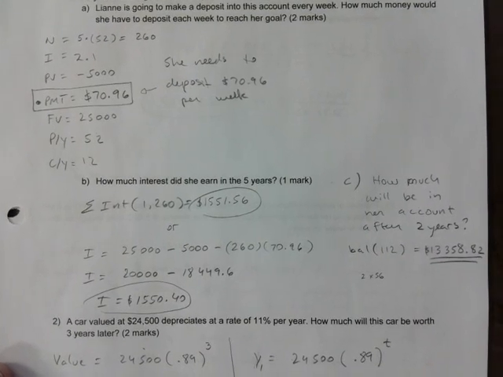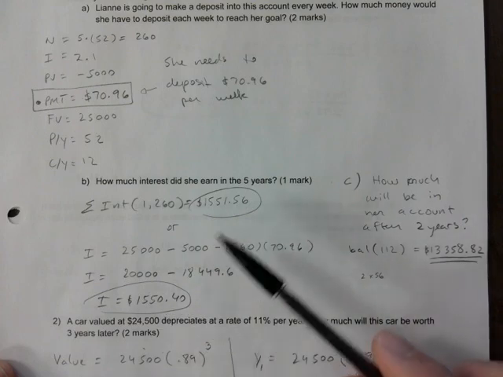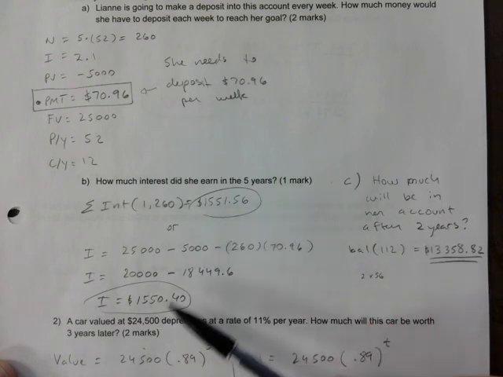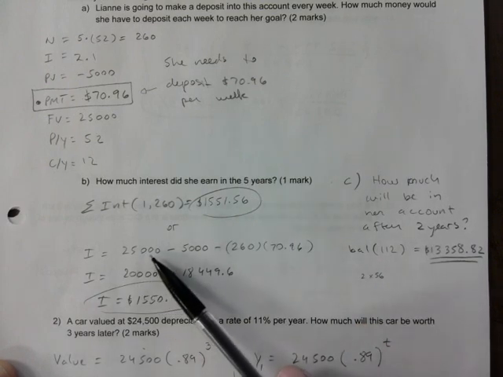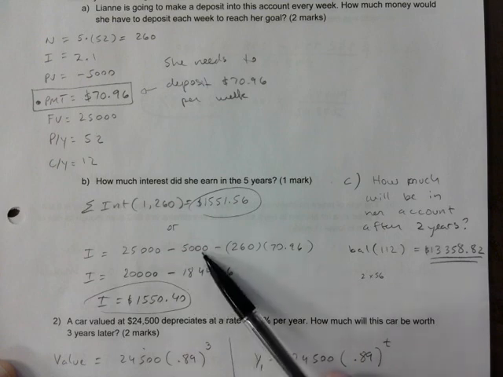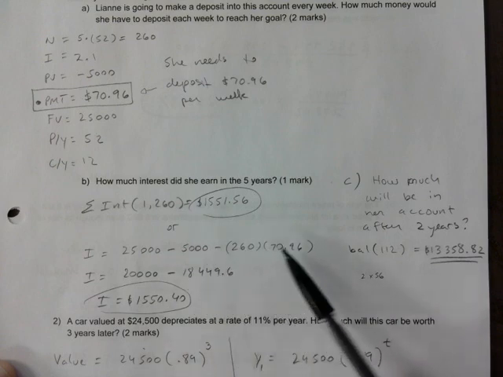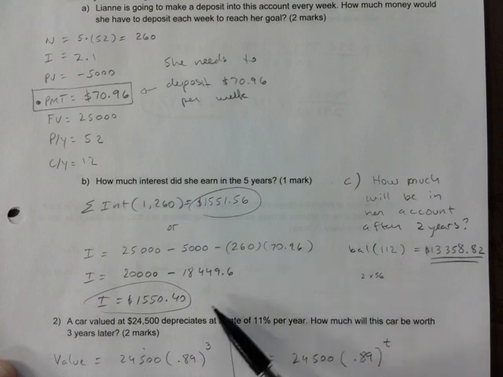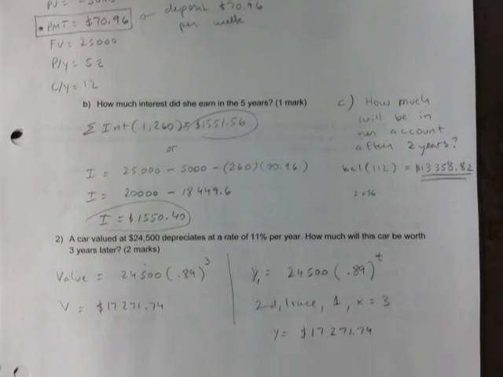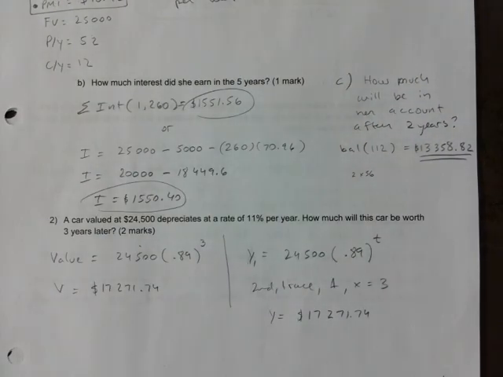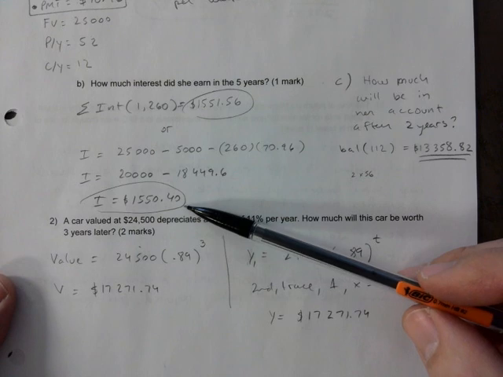How much interest did she earn in 5 years? And here's where, because of rounding, you may have slightly different answers. So if you use the sum of interest, you get this. If you use the formula, which is future value minus present value minus number of payments times the payment, you get this. So both of them are acceptable. It's just that TVM solver uses all decimals of that payment. When it calculates it, it uses all of those, and so it's a little bit different from time to time.